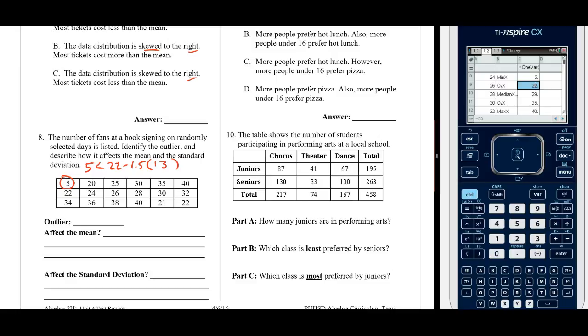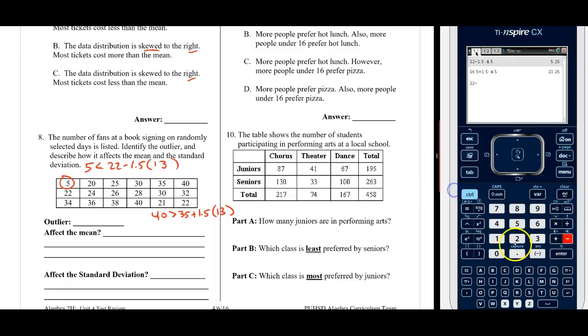And then the other number I would check would be 40. And when is 40 larger than Q3, which is 35, plus 1.5 times 13. So 22 minus 1.5 times 13 gives me 2.5.